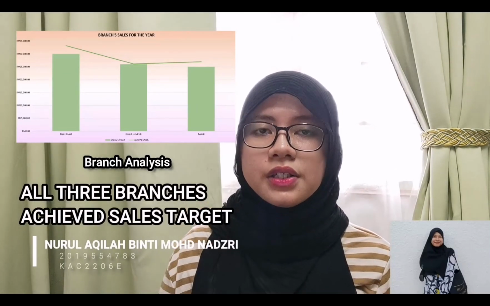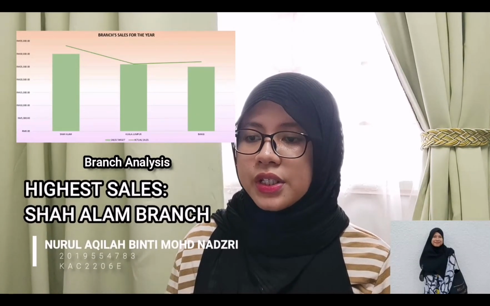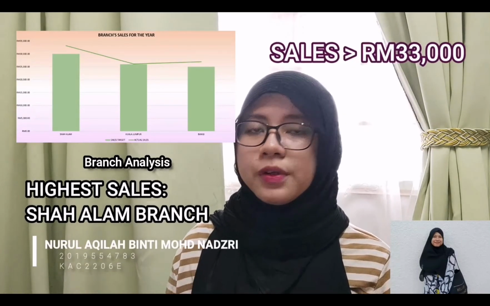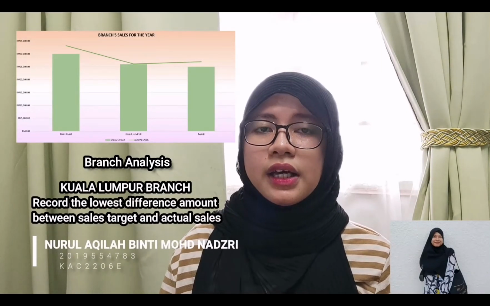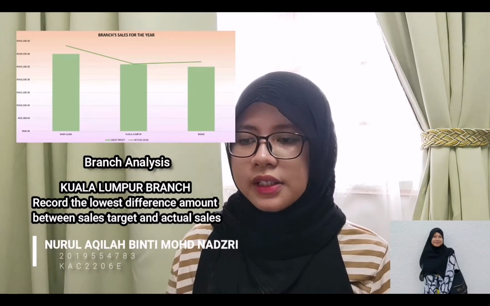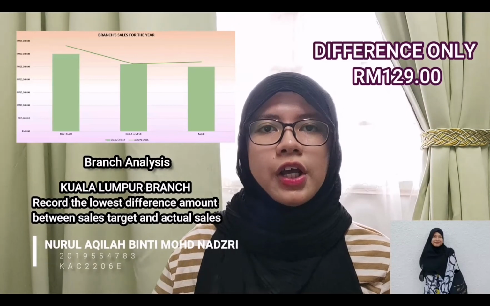Based on this graph also, we can see that all 3 branches have successfully achieved the sales target set up by the company, and the highest sales is recorded by Shah Alam, which they made sales that more than 33,000 ringgit for the year. Meanwhile, we can see in Kuala Lumpur, although they also achieved the sales target, they only have a small gap of the amount sales target and the actual sales, and their difference is only 129 ringgit.